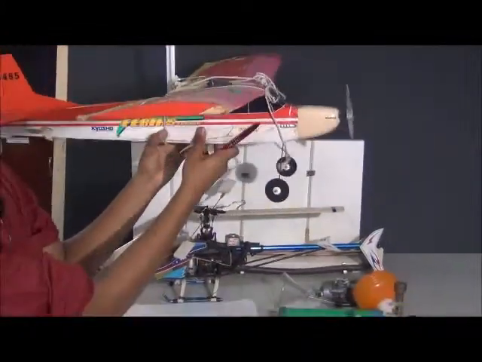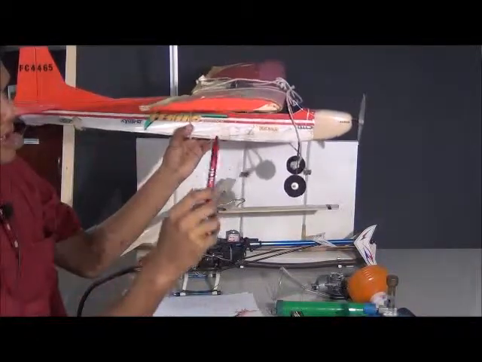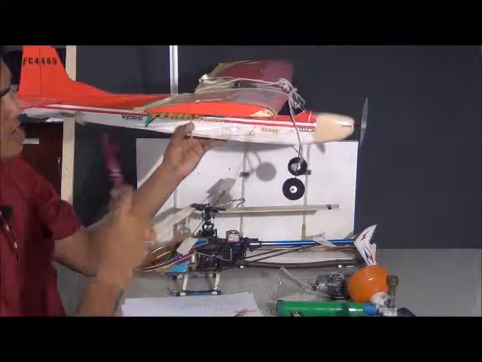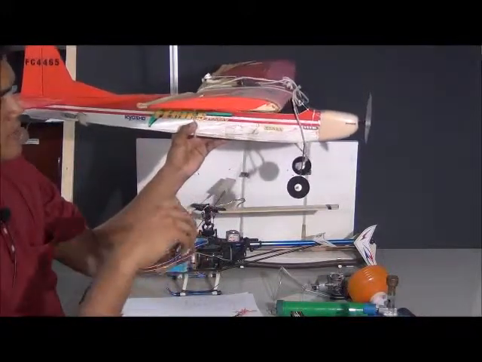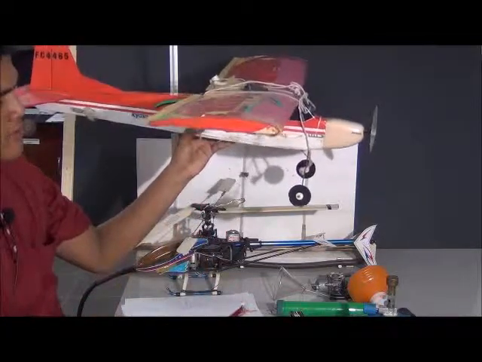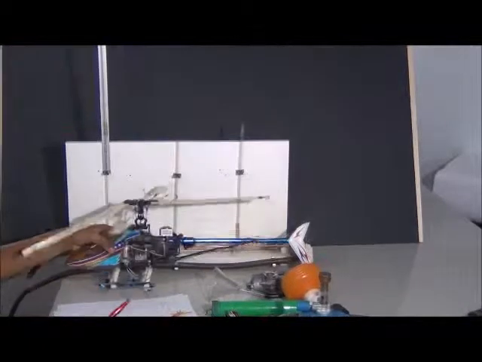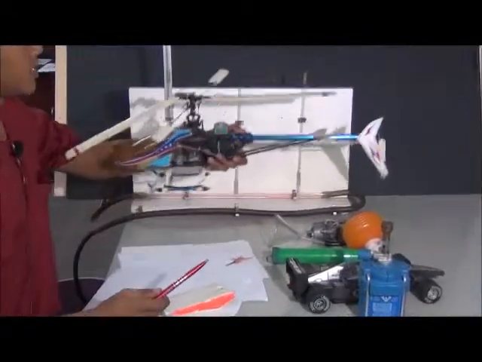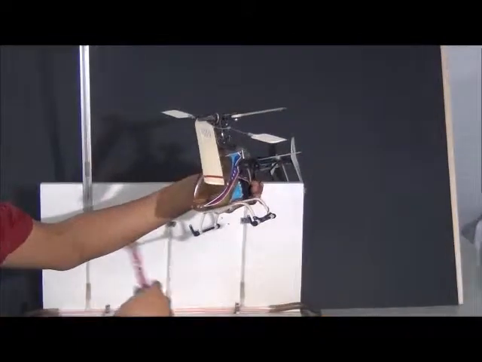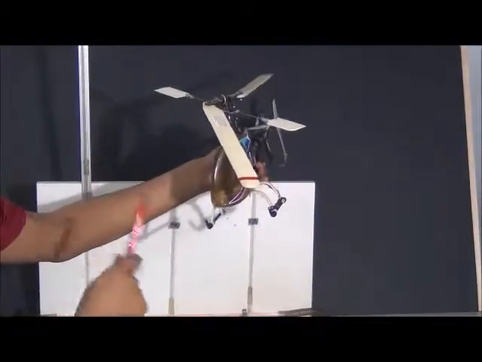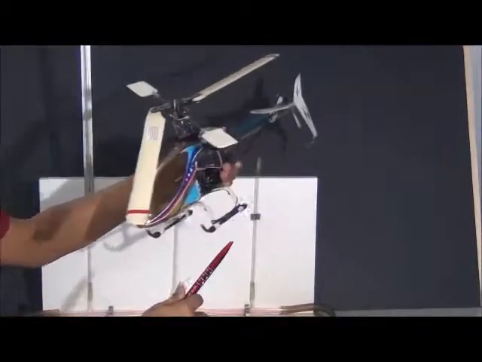So at a certain speed, the upthrust force is bigger than the weight of the airplane, and will make the airplane start to fly. Same goes with the helicopter. You can see the rotor is an airfoil shape. So when the upthrust force is bigger than the weight of the helicopter, it will start to fly.